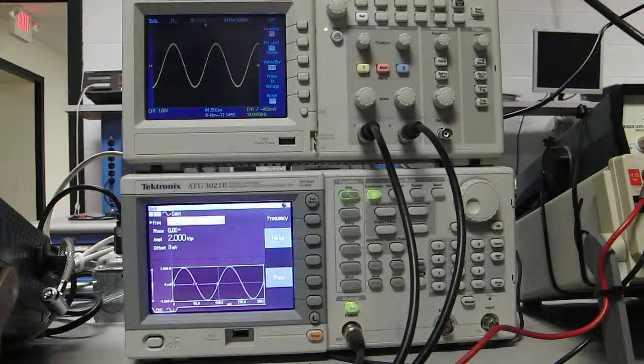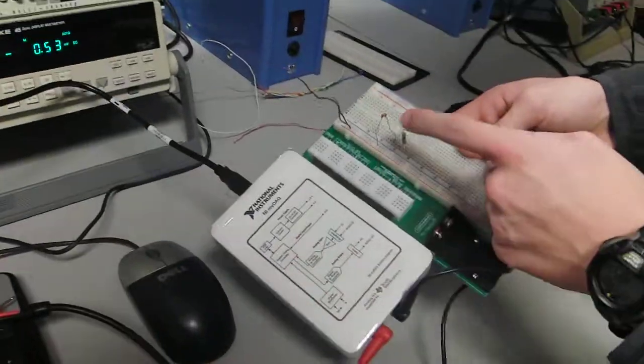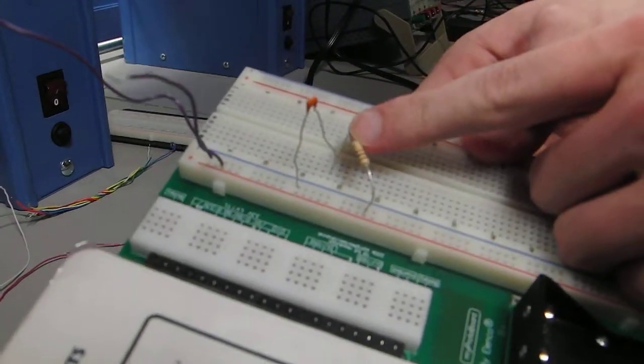Alright, now we'd like to demonstrate the use of the oscilloscope in analyzing an RC circuit, or resistor capacitor. So we'll come over here and take a look at the circuit we've set up with our MIDAC board. There's the 0.1 microfarad capacitor there with a 1 kilo ohm resistor here.